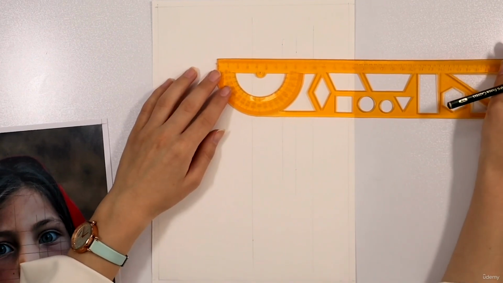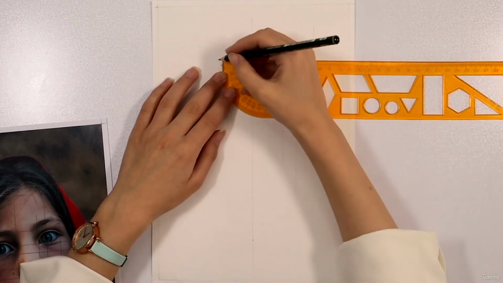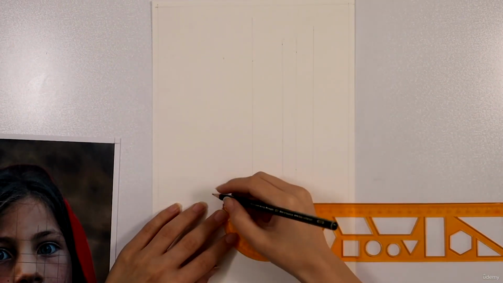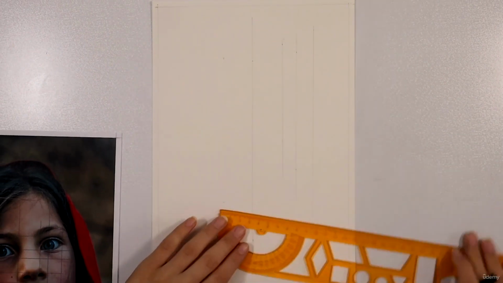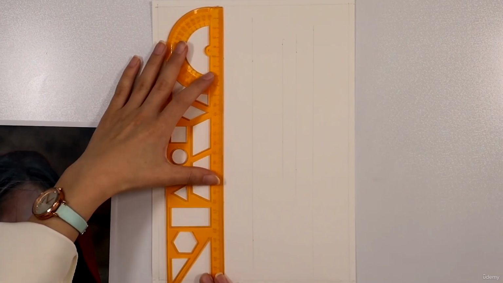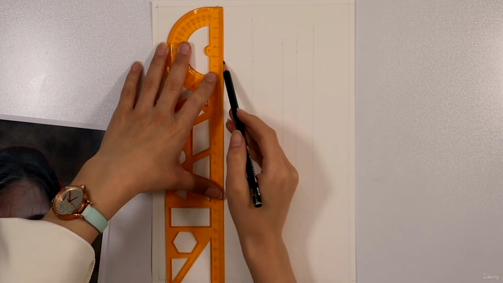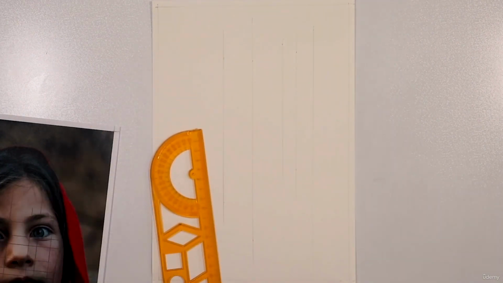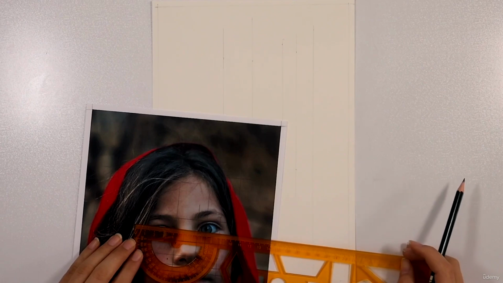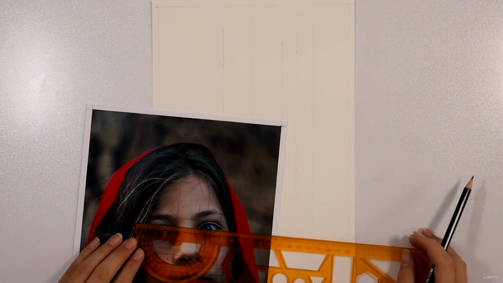Now remember, if you choose to create your gridding system differently than what we are doing here, that's completely fine. You need to be comfortable and confident with the gridding system that you choose. Maybe you want less rectangles, less boxes for you to draw your image out of. But either way, I'm here to help. You can send me your gridding technique or your drawing at any stage, and I'm more than happy to give you some feedback.